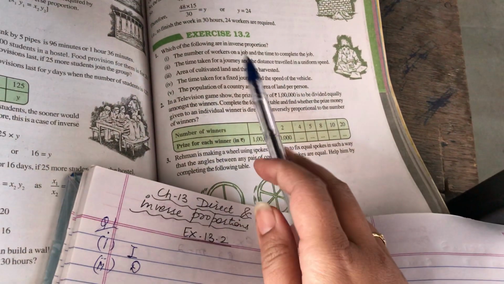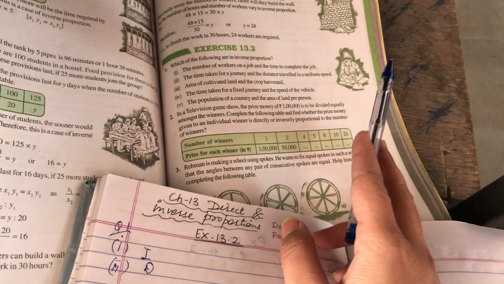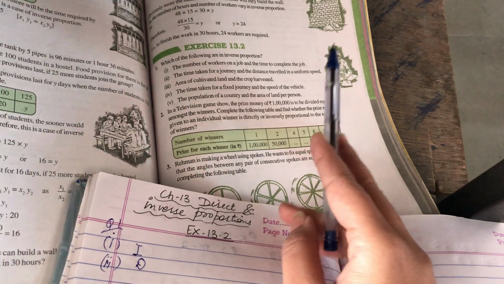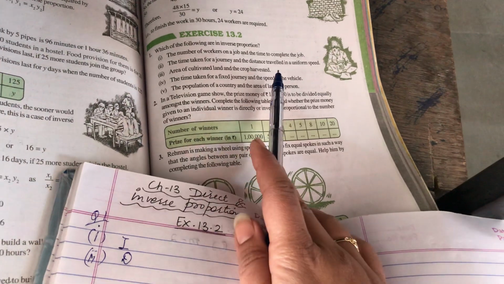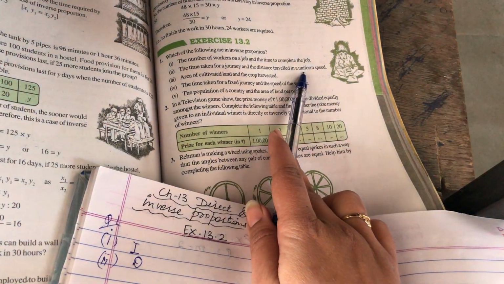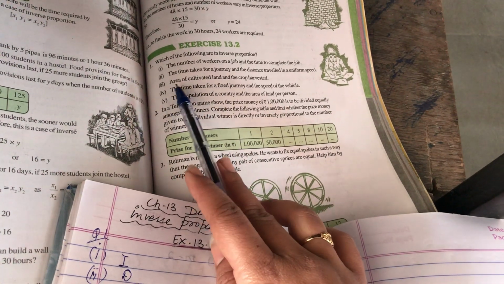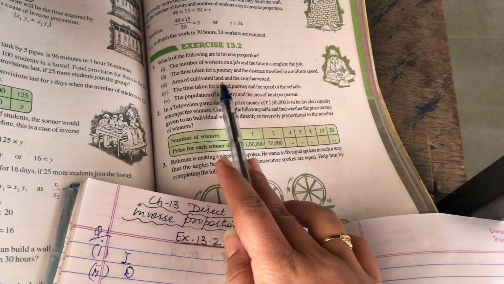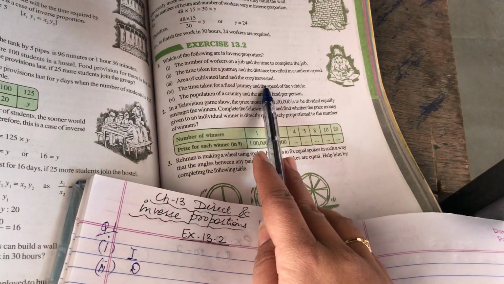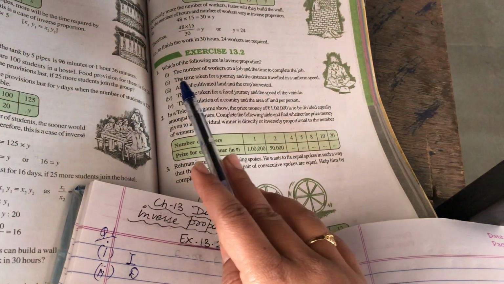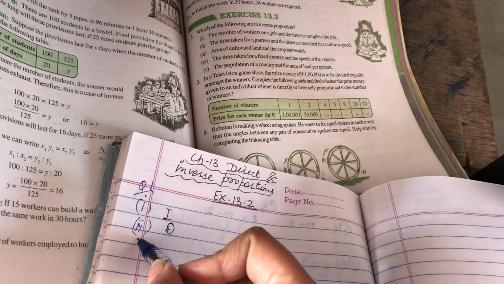In case the speed is not uniform, if the speed is more, then the time taken will be less, isn't it? So if the speed is not uniform, then it will be inverse proportion. Third part, area of cultivated land and the crop harvested. More area, more crop will be there, and if there is less area, less crop will be there. So it is direct proportion.